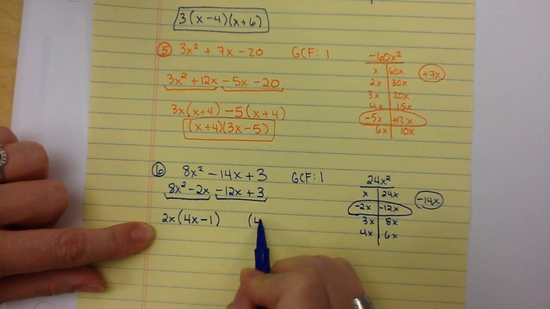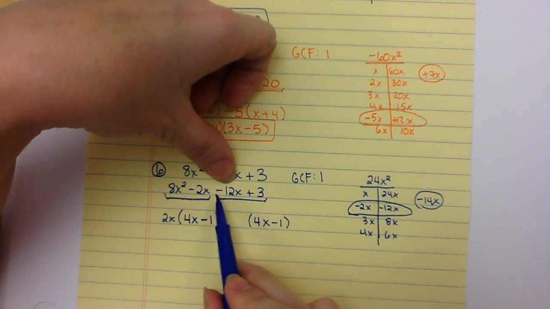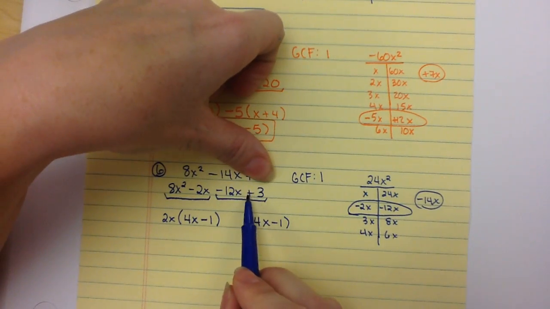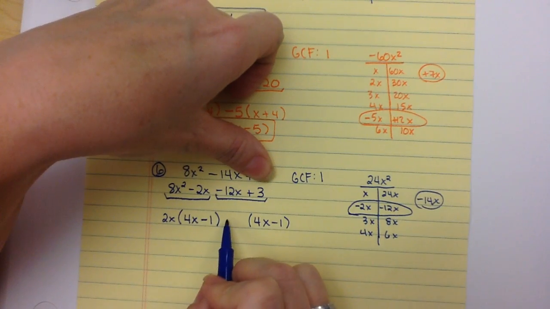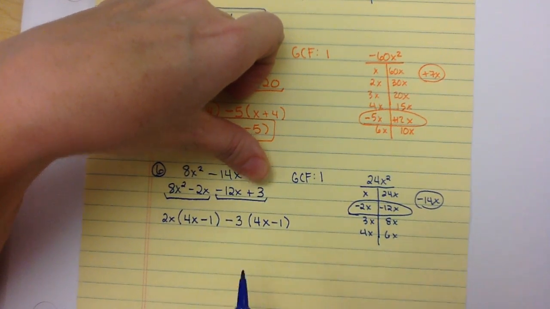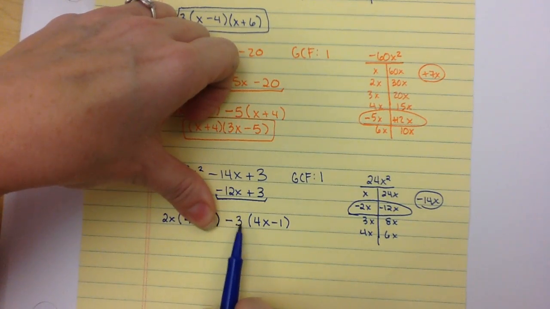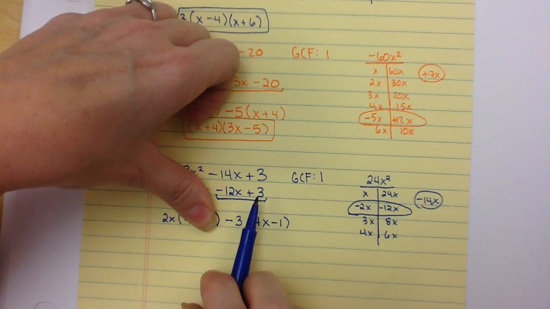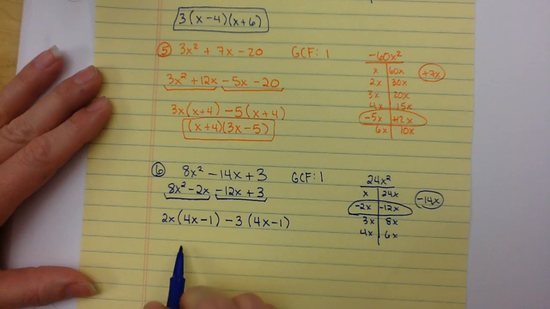And then my second parenthesis is going to have to match 4x minus 1. So negative 12x divided by what gives me positive 4x? Or I can think positive 3 divided by what gives me negative 1. The answer to that is negative 3, and you can check that by distributing. See if I distribute negative 3 times 4 gives me negative 12. Negative 3 times negative 1 gives me positive 3, to make sure you have the right number out there.